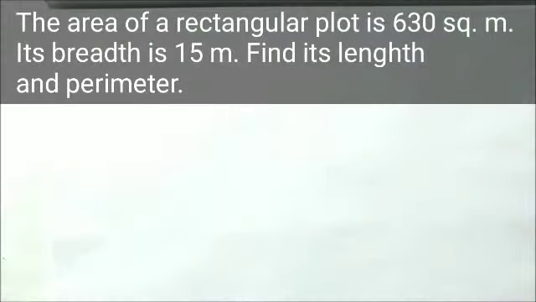Now we will take a different example. Can you see the question? The area of a rectangular plot is 630 square meter.